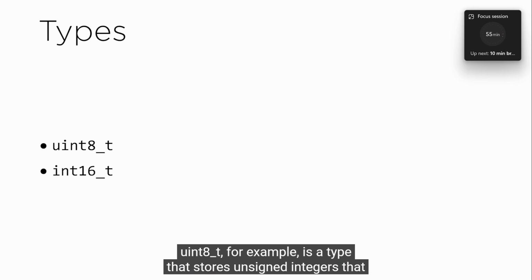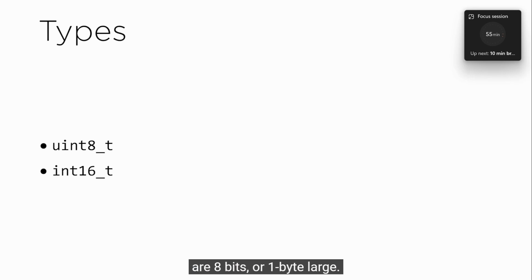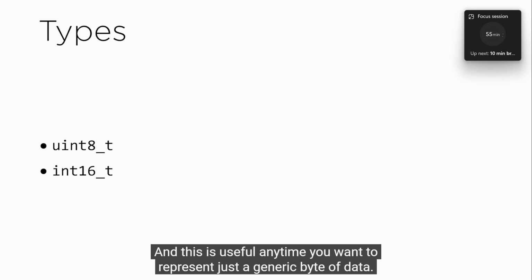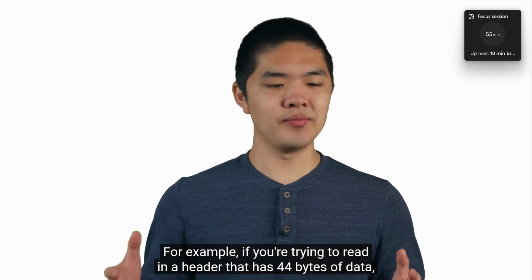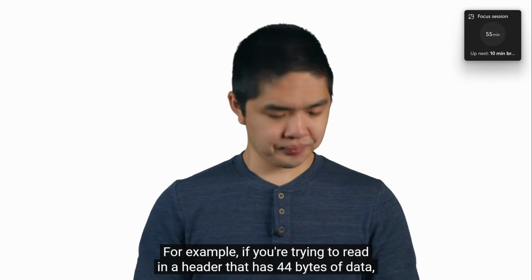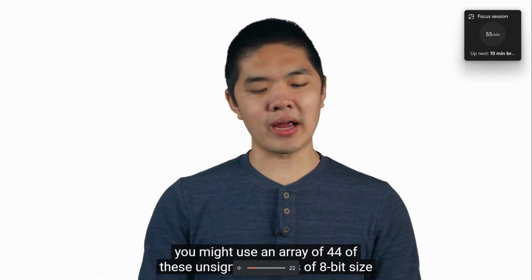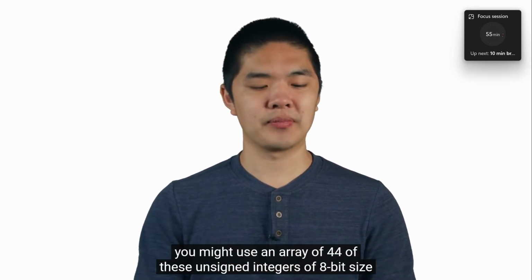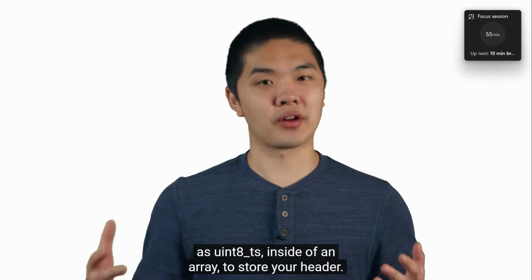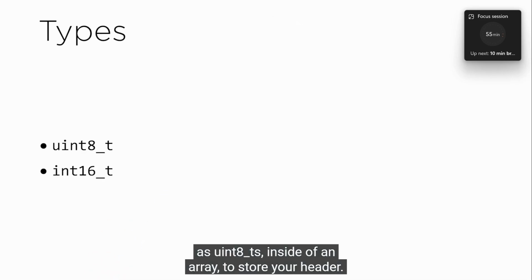uint8_t, for example, is a type that stores unsigned integers that are 8 bits or 1 byte large. And this is useful anytime you want to represent just a generic byte of data. For example, if you're trying to read in a header that has 44 bytes of data, you might use an array of 44 of these unsigned integers of 8-bit size, as uint8_t's inside of an array, to store your header.